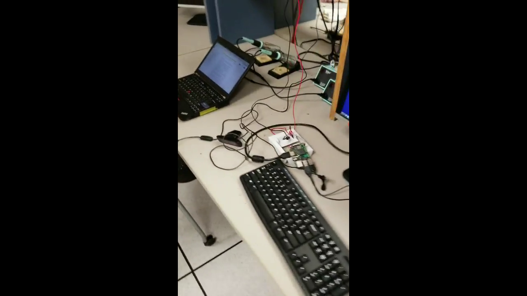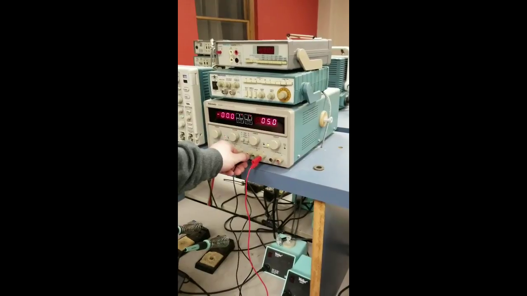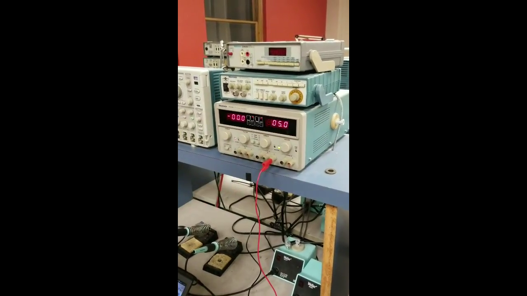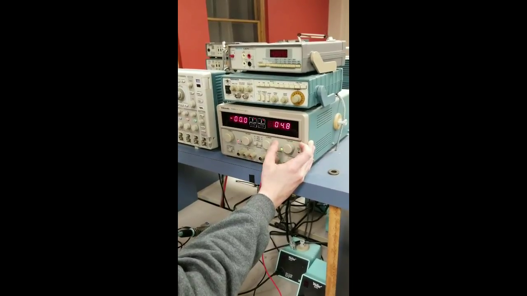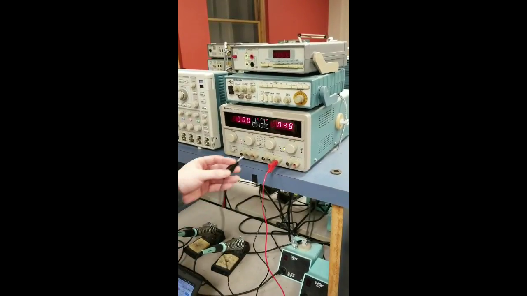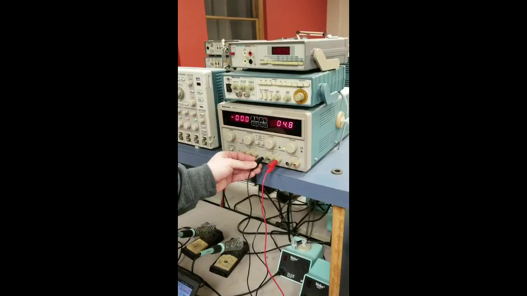All right, and the final part of the test is, for this, we're going to disconnect the power supply. And we're going to turn the voltage down to 4.8. Just like that. And we're going to reconnect it.